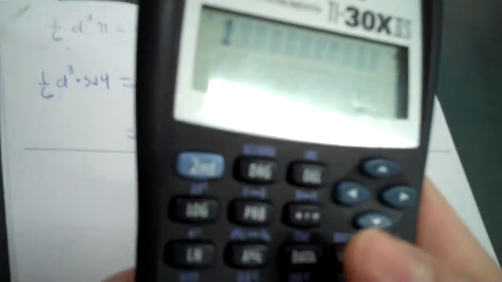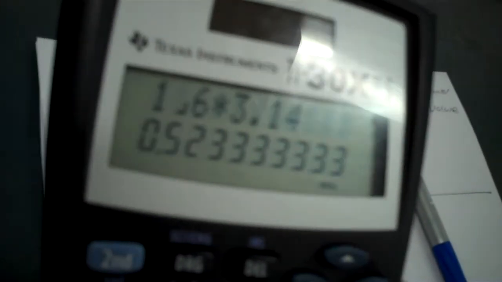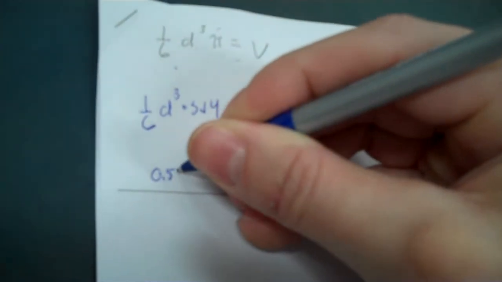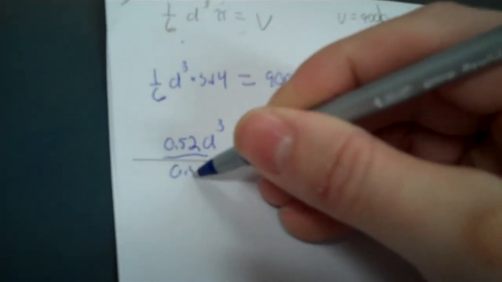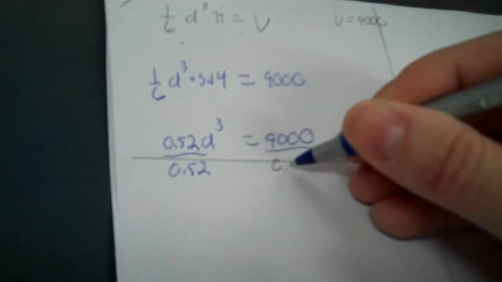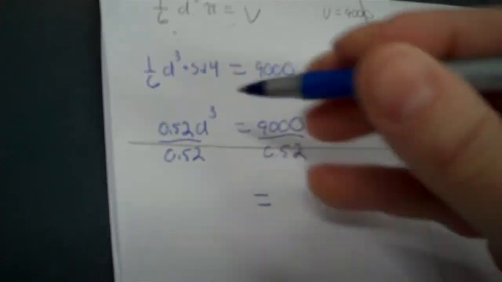So 1 divided by 6 times 3.14, and that's 0.52, just round it to the nearest hundredth. And then we still have the d to the third, okay? So now I can solve for d pretty easily. I would need to divide by 0.52, because that's multiplying the d.